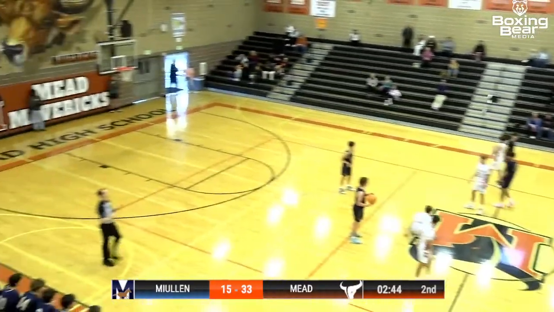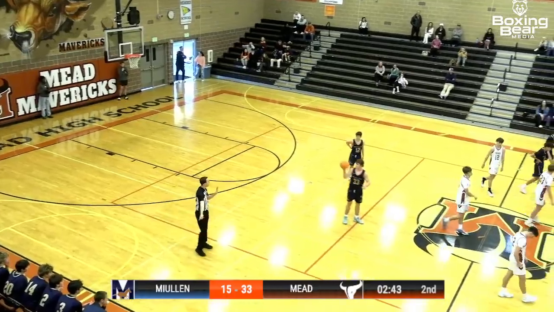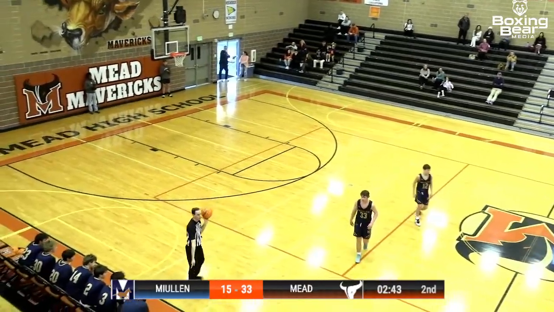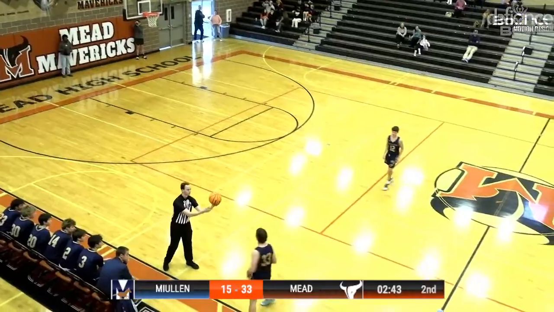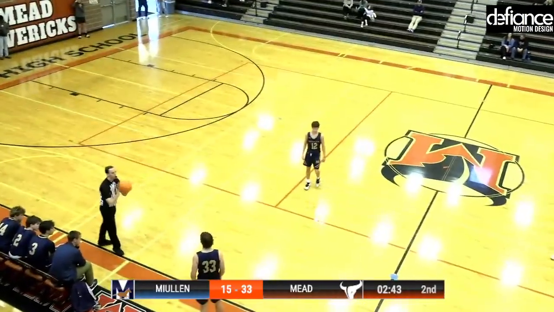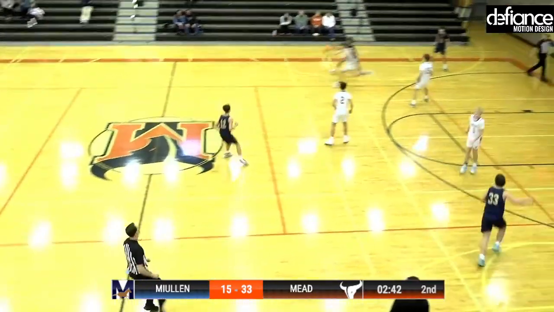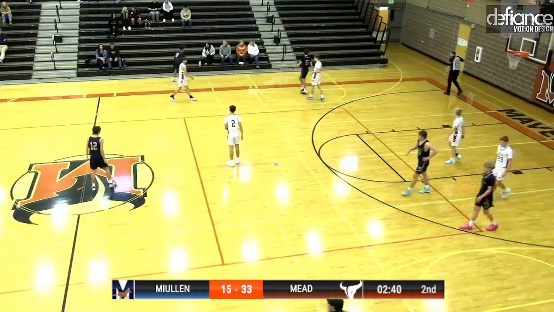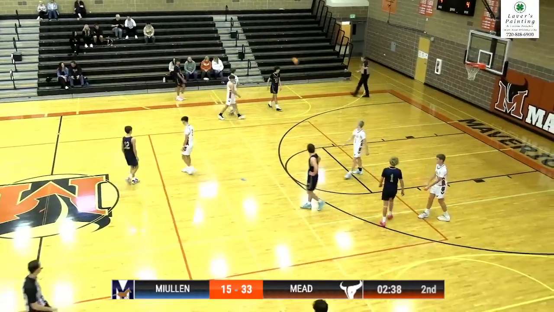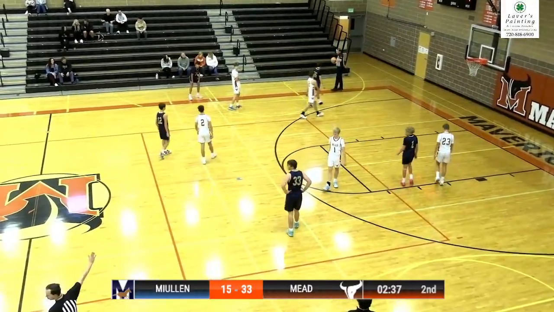You almost got to wonder what their coach was saying to them in the huddle for them to rattle off those quick 4 points. Inbound from Mullen at 33-12. He's going to take it up the court. That one's going to be tipped away by Elijah Sexton. Almost a great steal there, but it'll just fall out of bounds.